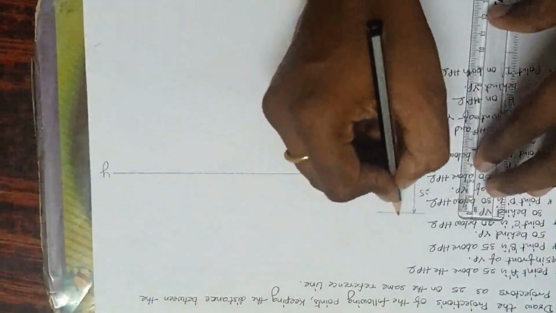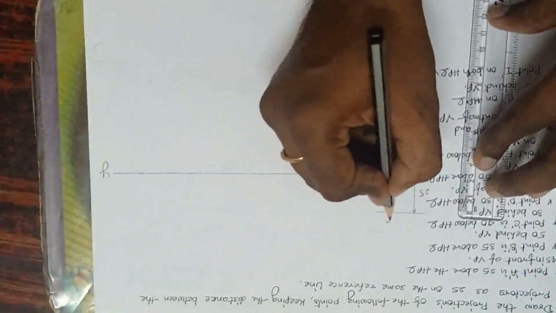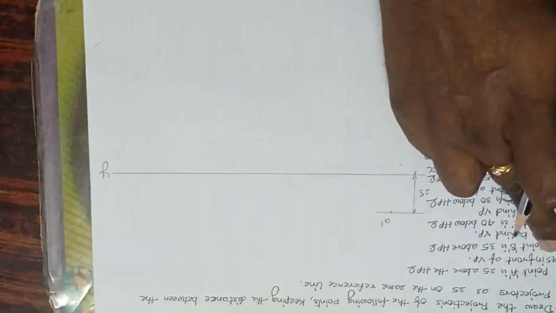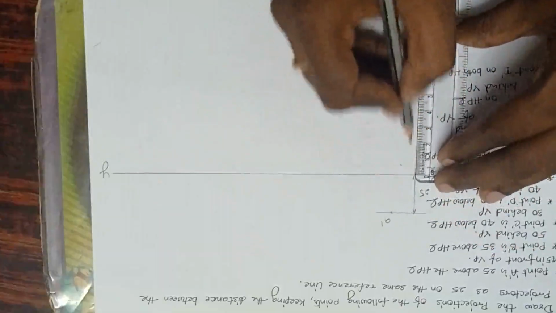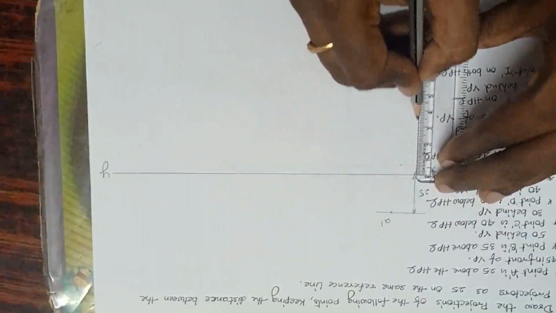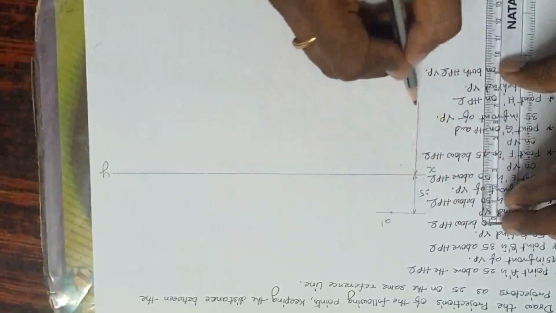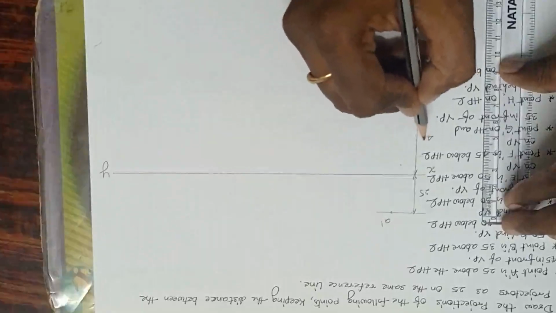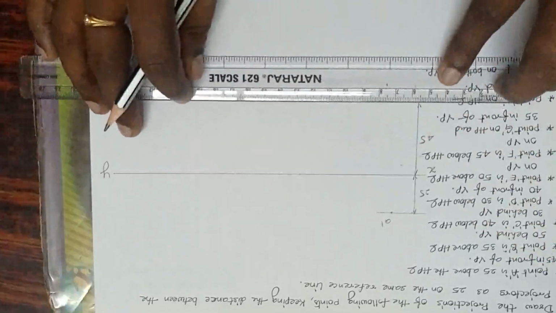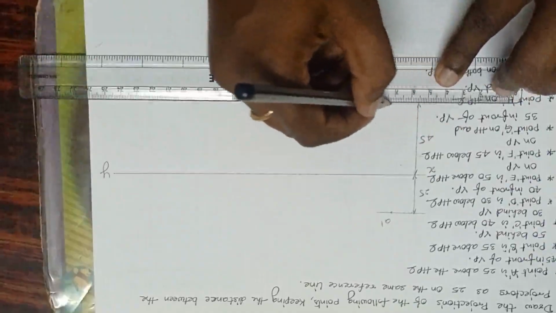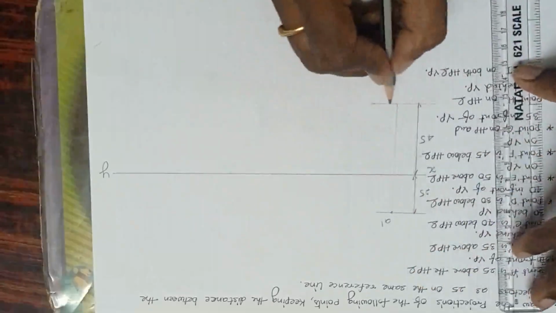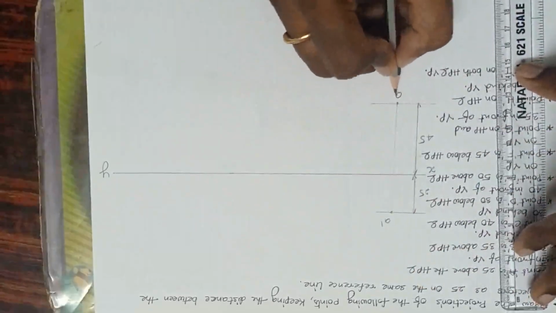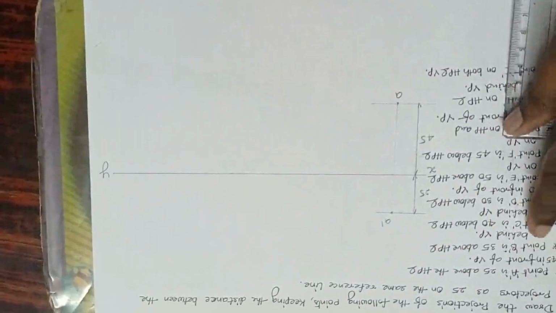Okay, now I have to put the dash here. This is A dash. Now 45 in front of VP, so I have to draw below. This is 45. See here, 45. So I'll draw the line here, exactly below. I'll put A here. Done. Now let us come to the next question.